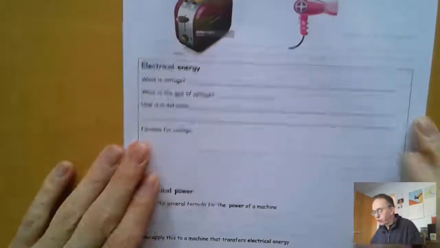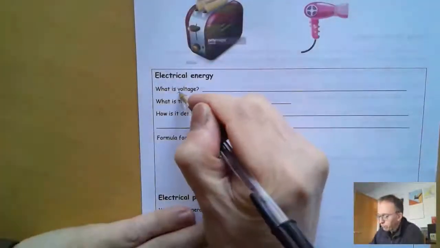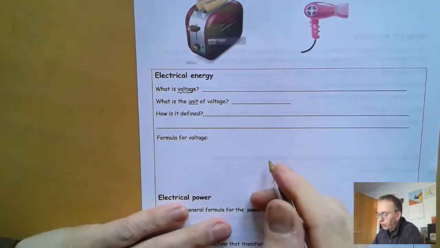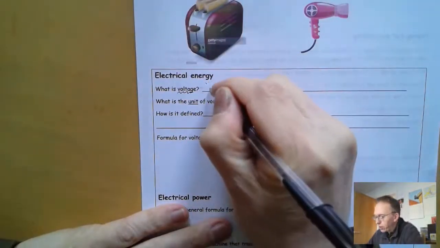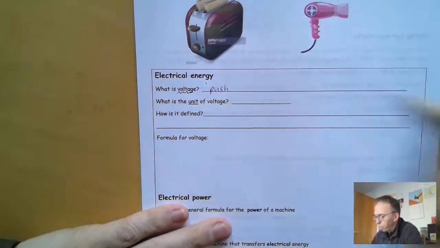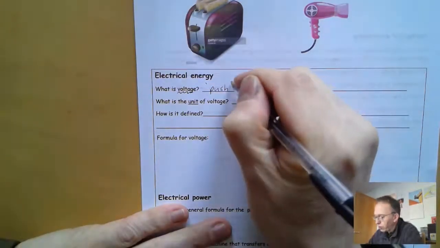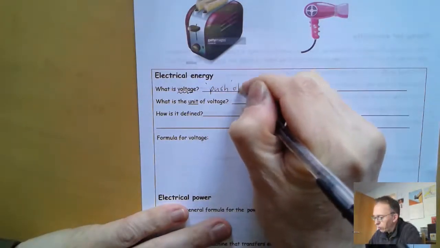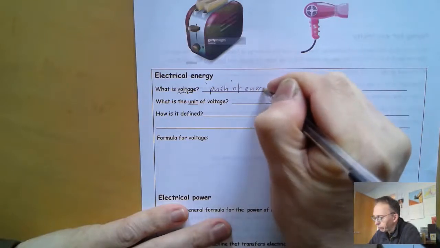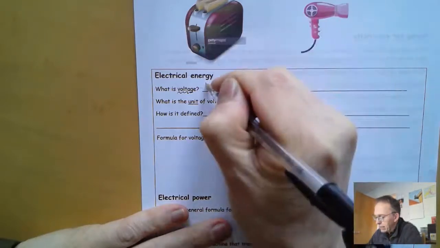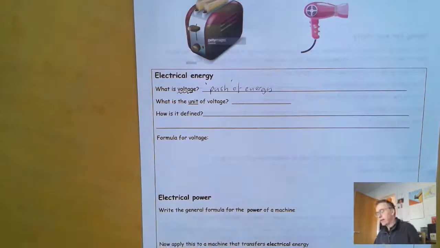Okay, so what is voltage? Well, we said earlier that voltage is the push of energy that makes the electric current flow.